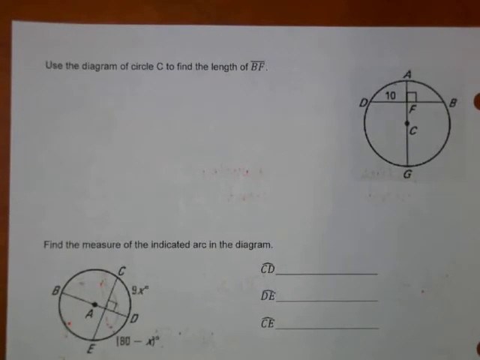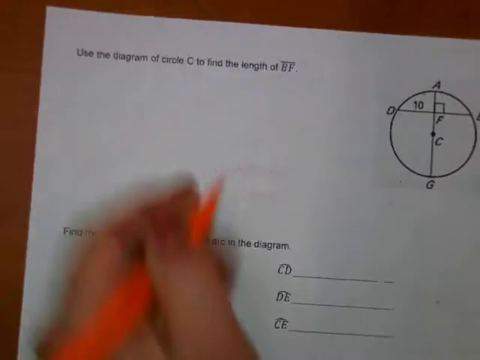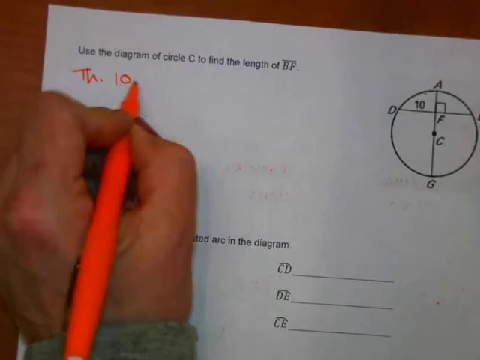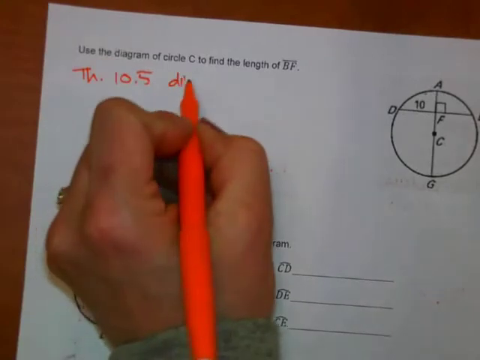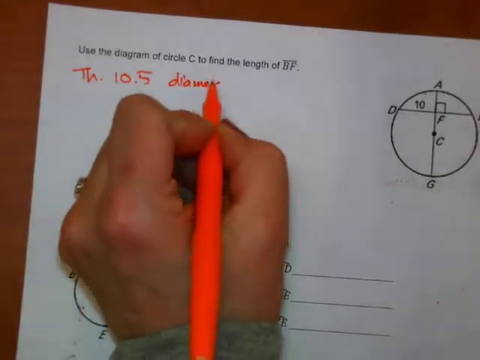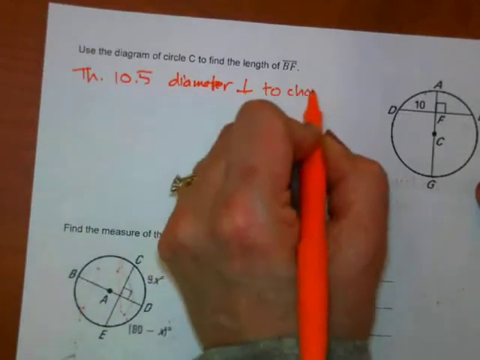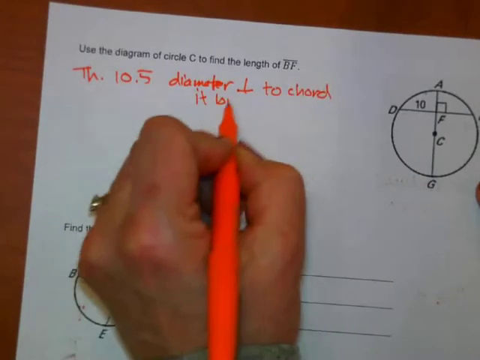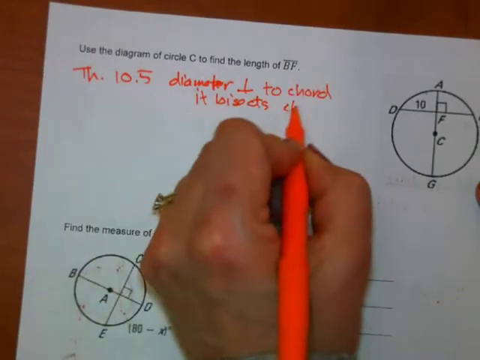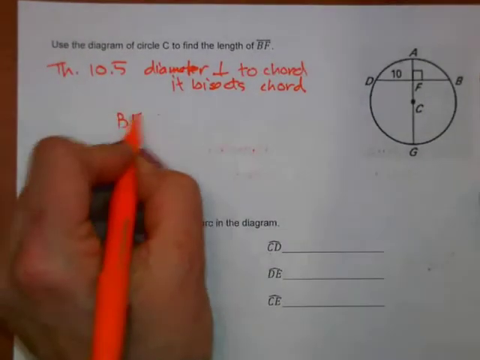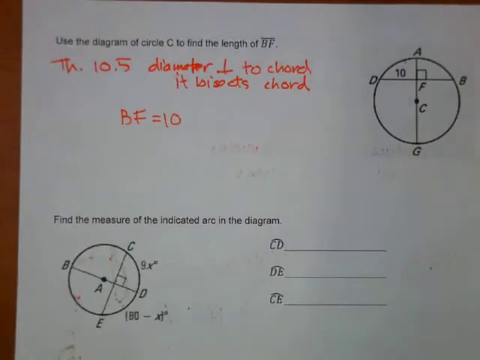Since it bisects, because of the theorem 10.5 actually, it says if the diameter is perpendicular to the chord, it bisects the chord. So we can say BF is equal to 10.